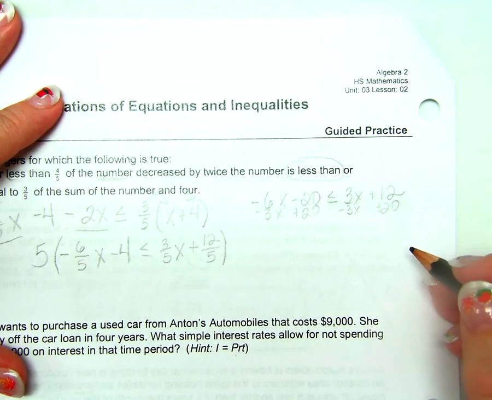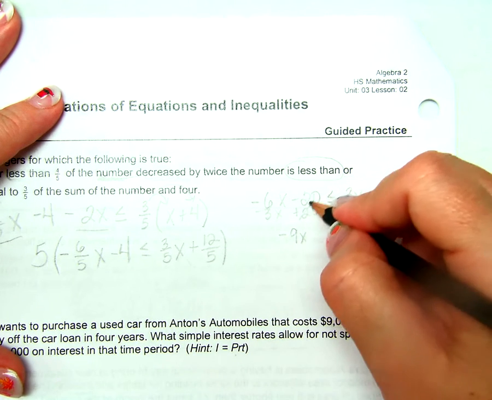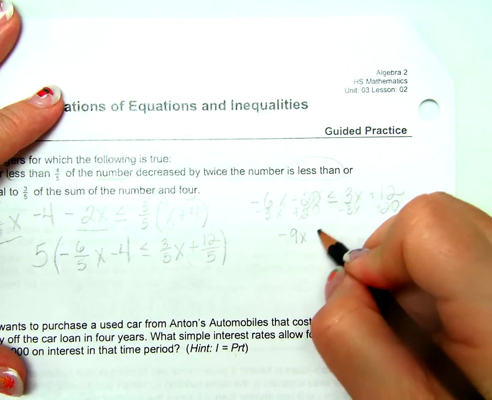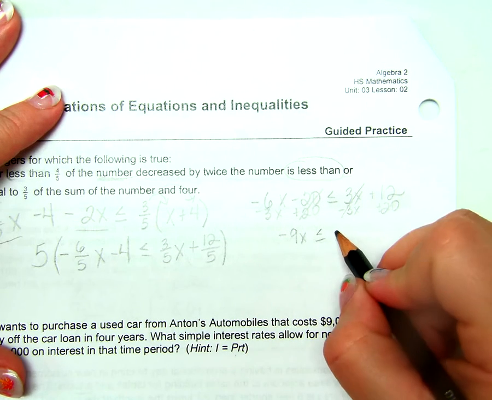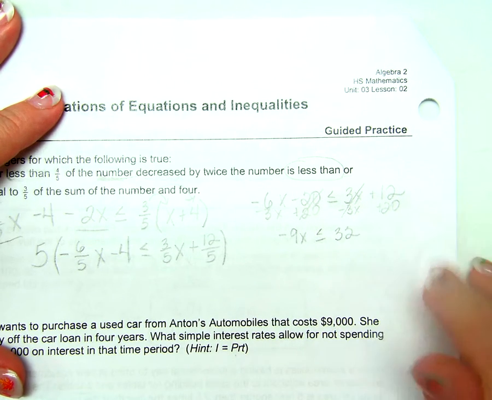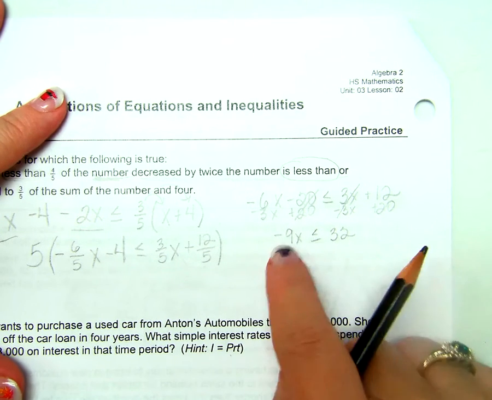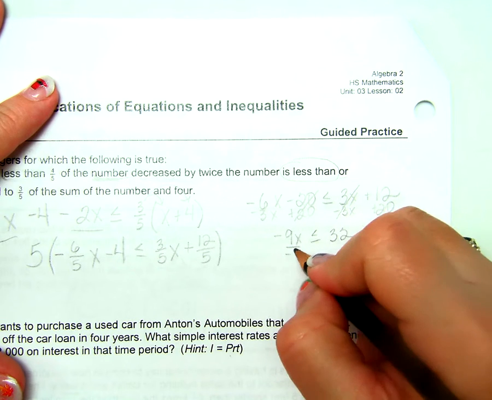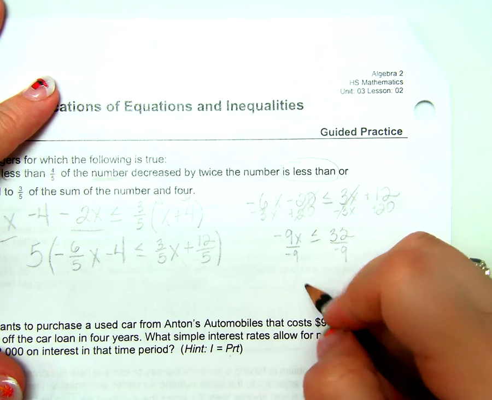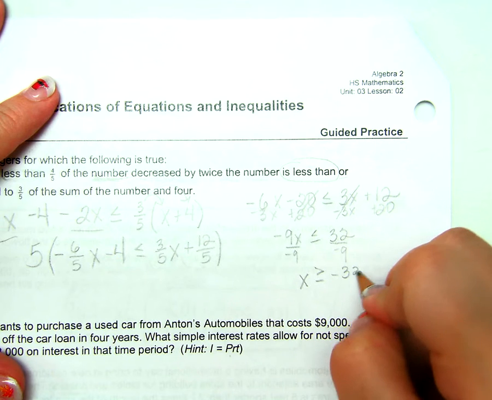Negative 9x, that's 0, is less than or equal to, that's 0, 32. How do I solve for x? Divide by negative 9? So x is greater than or equal to negative 32 over 9.